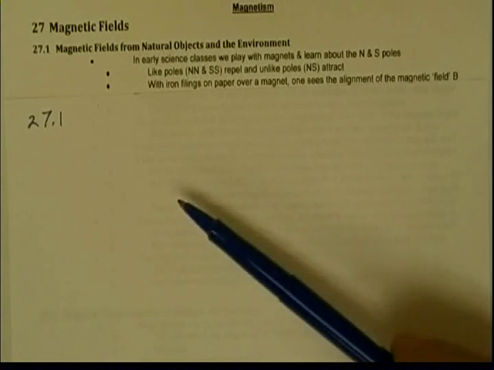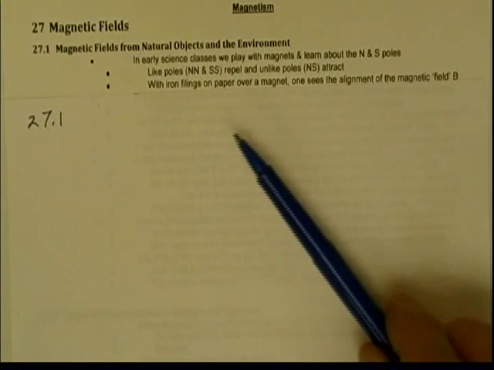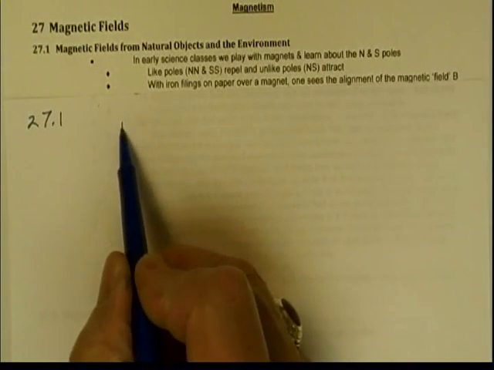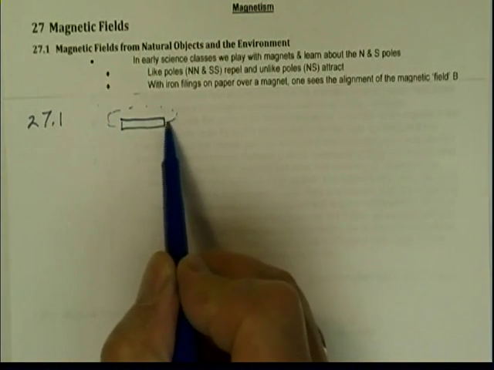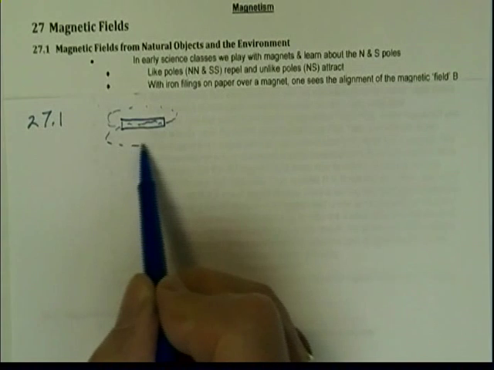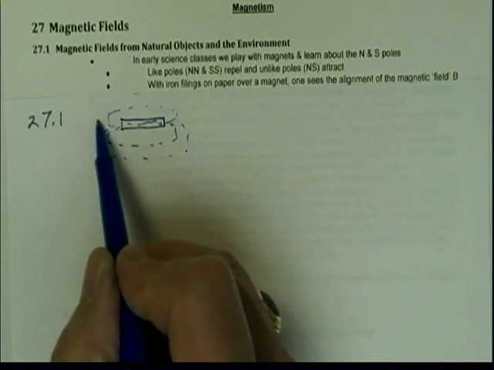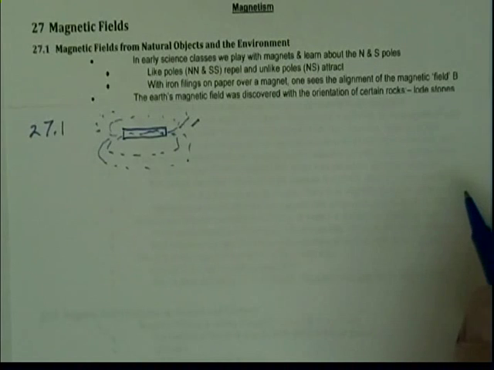Now, we've often also in those science courses taken iron filings and put them on paper that's over a magnet, and one can see the alignment of that magnetic field. You may have seen things that look like, if you had a magnet underneath the paper like this, you may have seen your filings look kind of like this, where you had a north and a south pole. And those filings give you an indication of how, if the filings are always long little slivers of iron, they line up with the magnetic field.